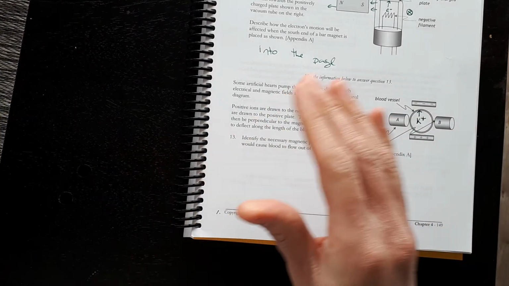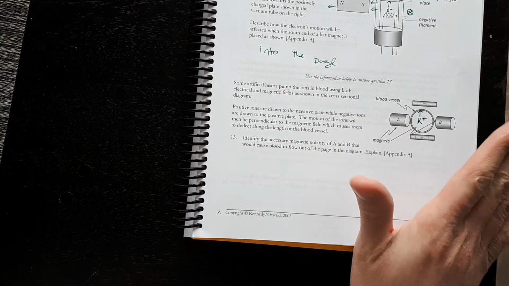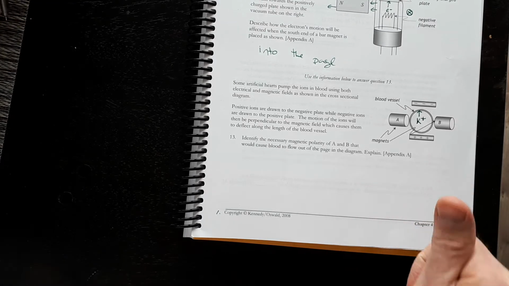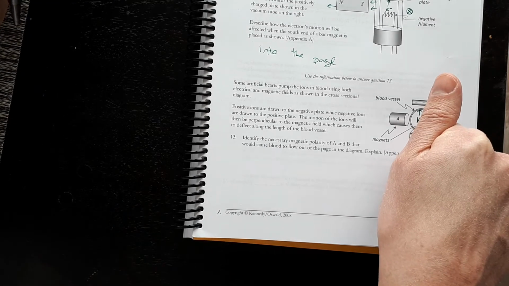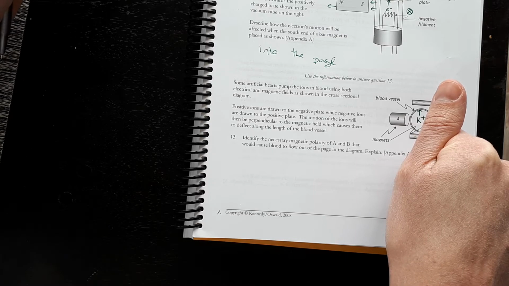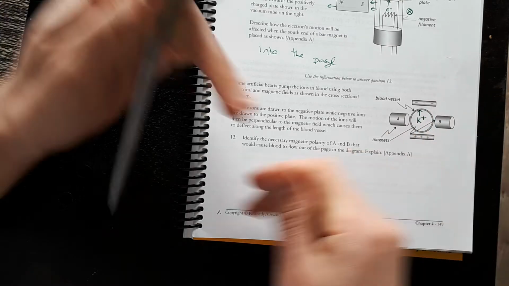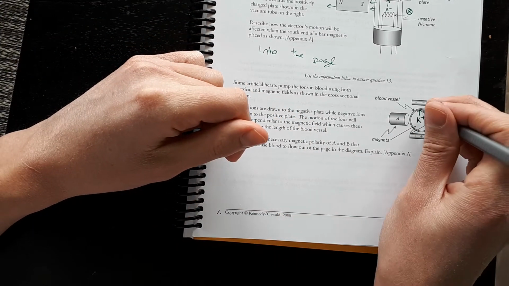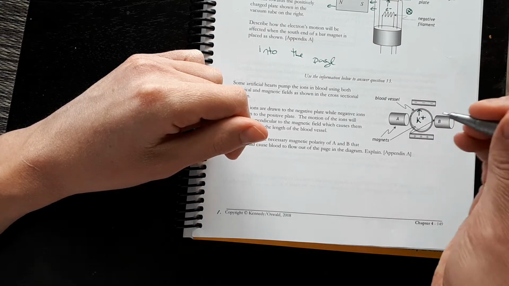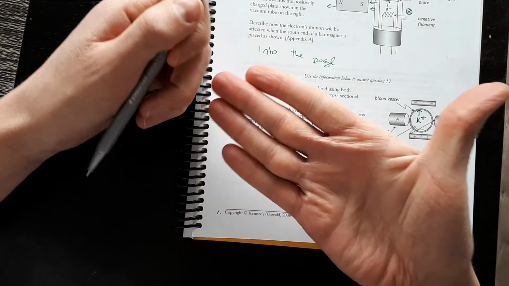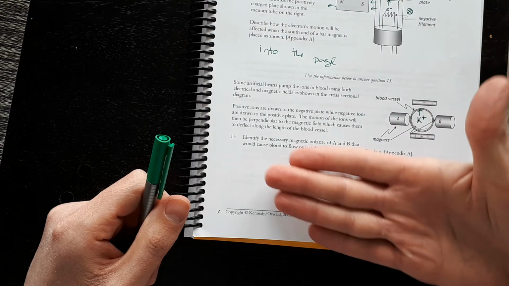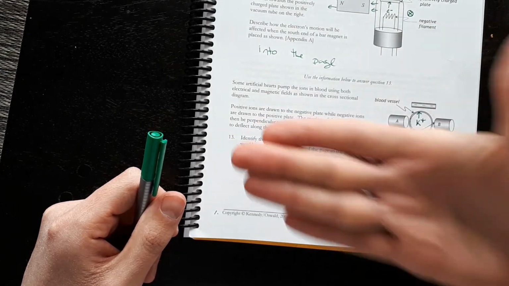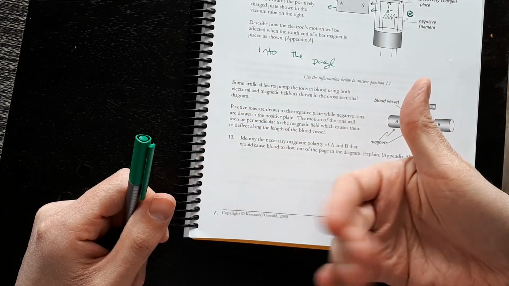Because it's a positive charge now, I'm going to be using my right hand. Okay, so my thumb is going up, and I want the blood to flow out of the page. So here's my blood vessel. I want the flow to be coming towards me, which means the force needs to be coming towards me. So I want my palm to be facing out of the page. That's the direction of the magnetic force.